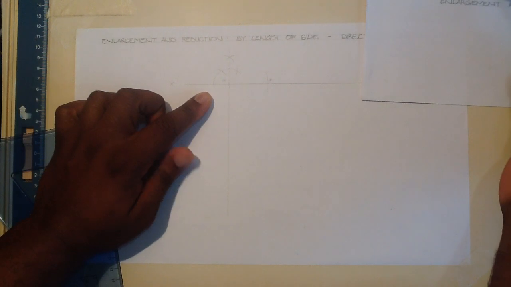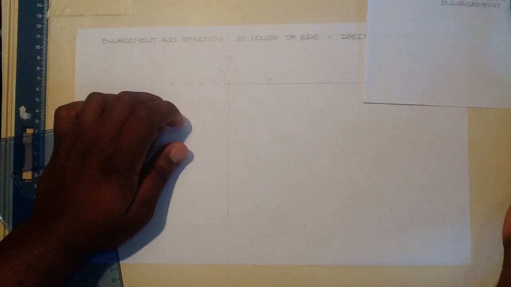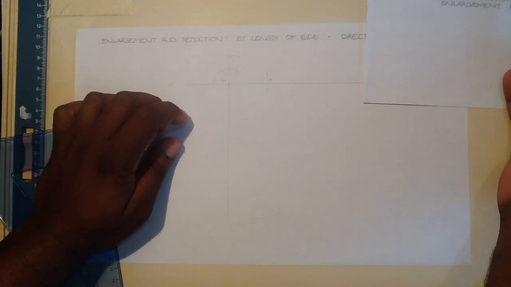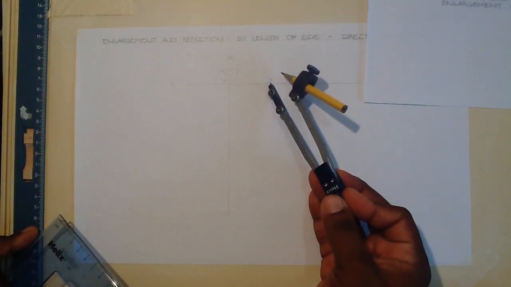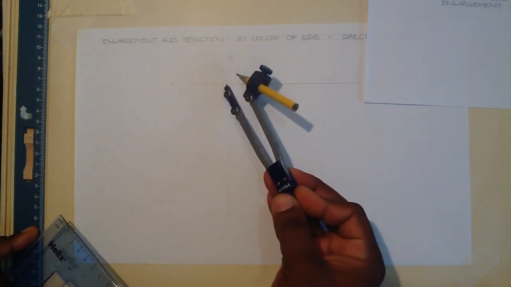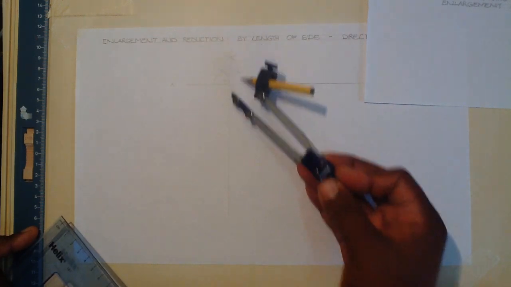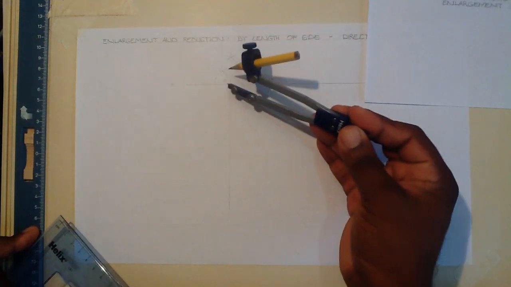The length of our line MN is 60 millimeters. That's giving us our angle PMN. We already have our line segment MP or PM. We need N down this way. Hence the reason I extended the line through point P.